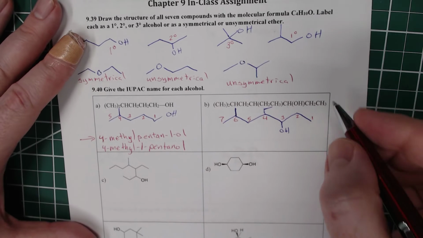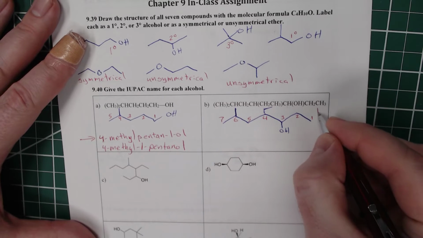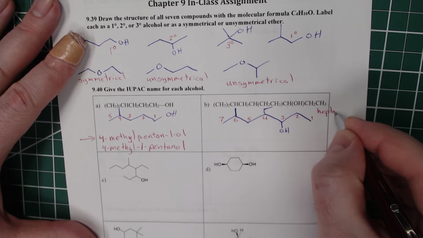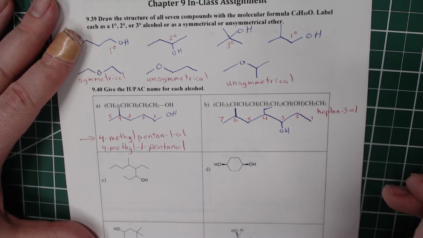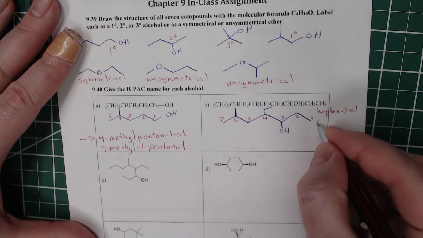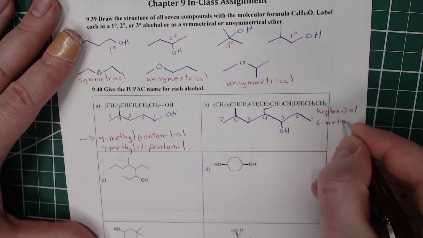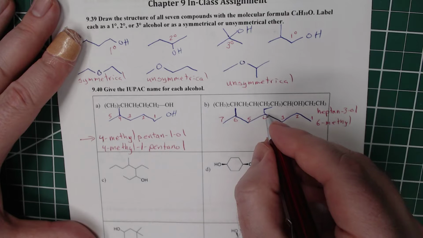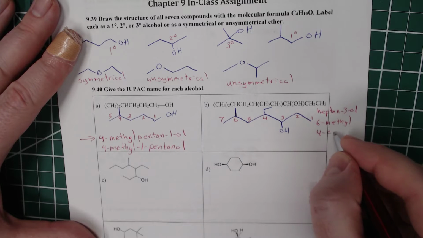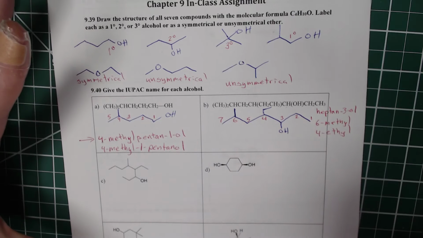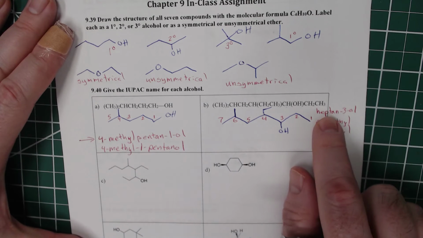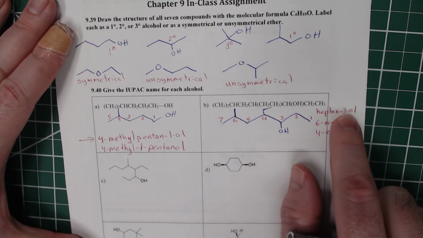So what that means is that we have a heptan-3-ol, and then our substituents are going to include a 6-methyl and a 4-ethyl.